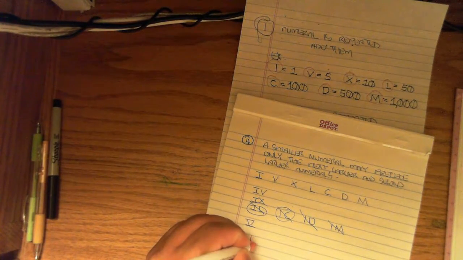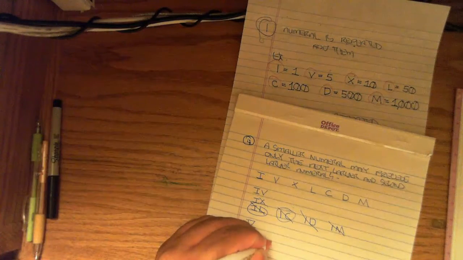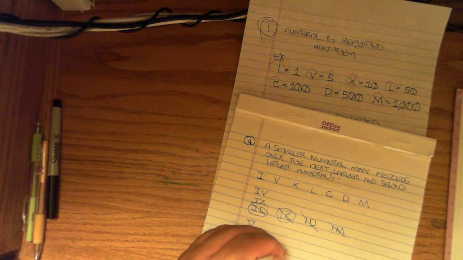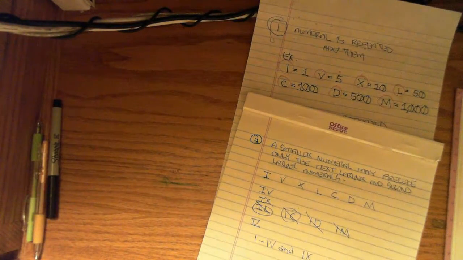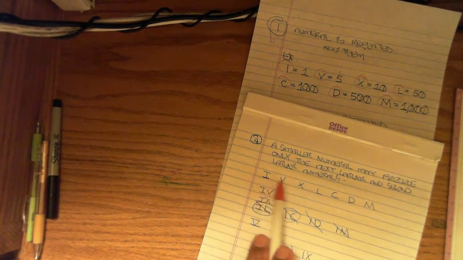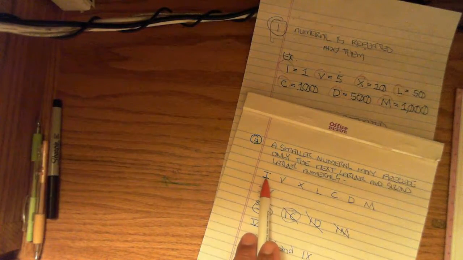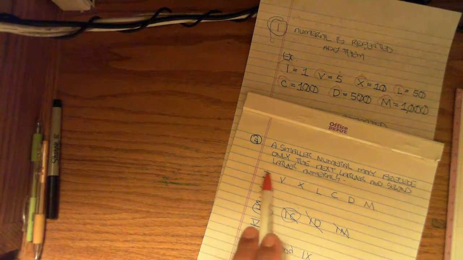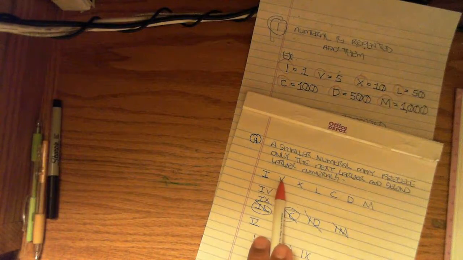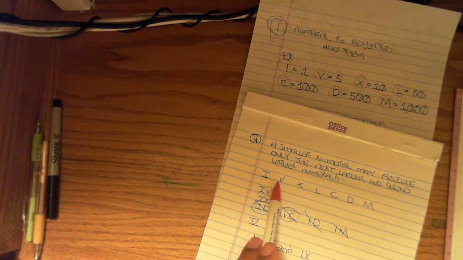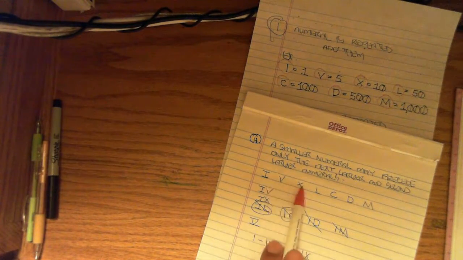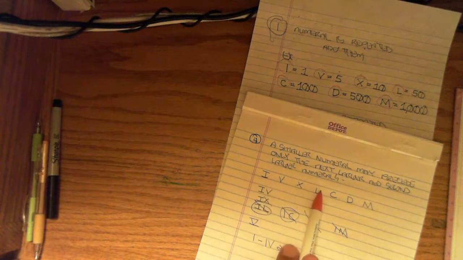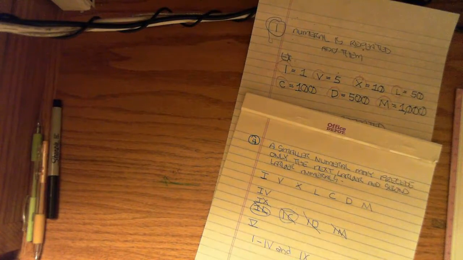You could do 1 through 4 and then 9. See how that works? This is the next largest in line, and this is the second largest in line. So you can have that, but you couldn't have that, or that, or that, just like I showed you right here.